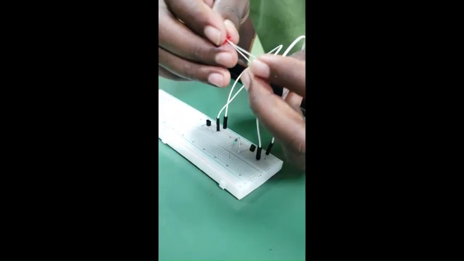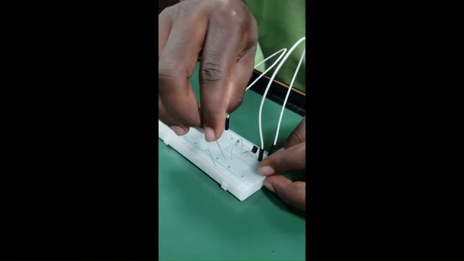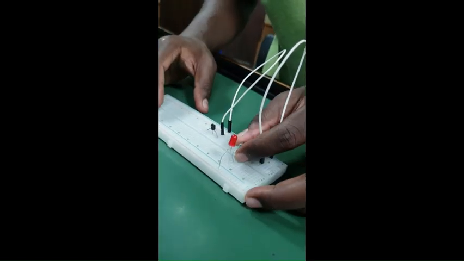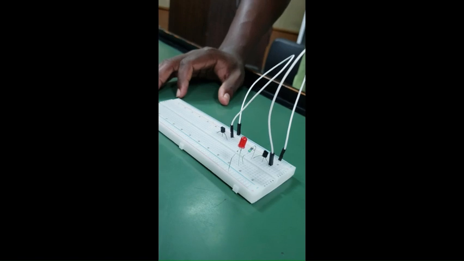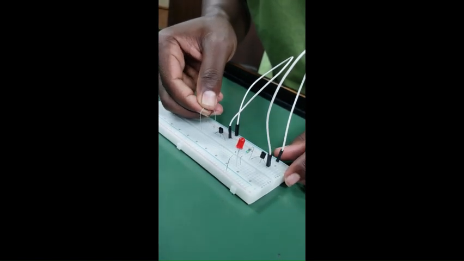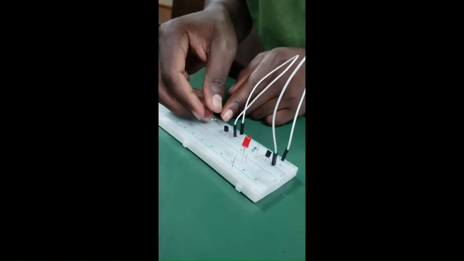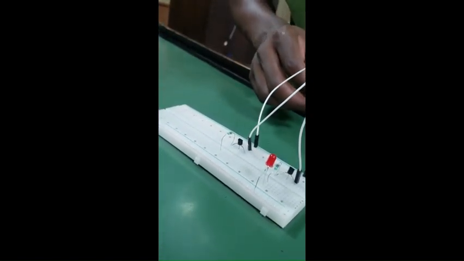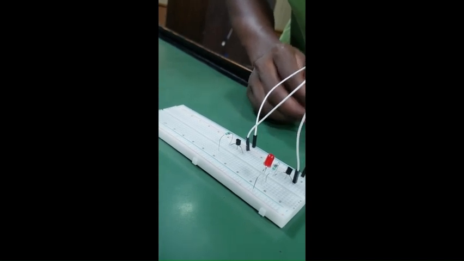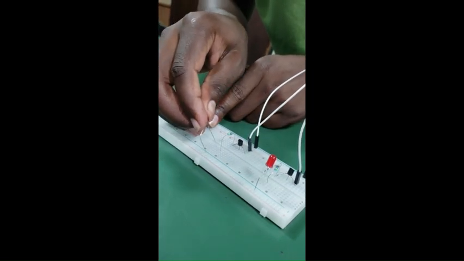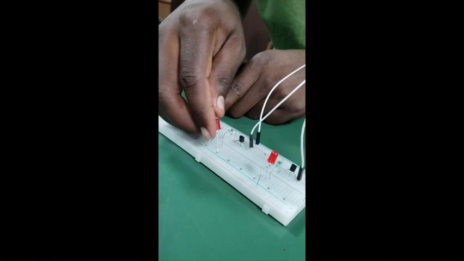And I'm connecting the positive side of the light emitting diode to this positive rail, and the negative side is connected to this resistor. Similarly, to the other side, I'm connecting this 470 ohm resistor to the collector of the bipolar junction transistor, and I'm connecting my positive side of the light emitting diode to the positive rail, my negative side to this resistor.